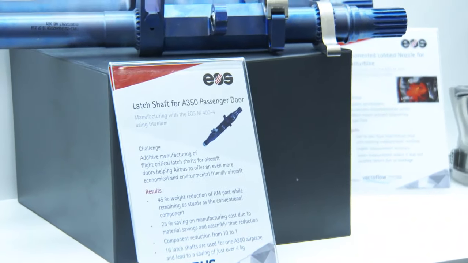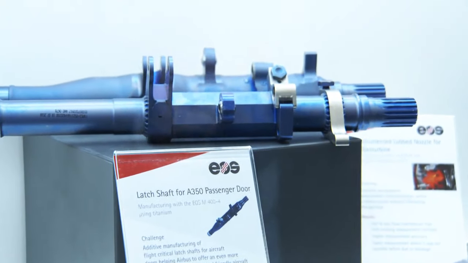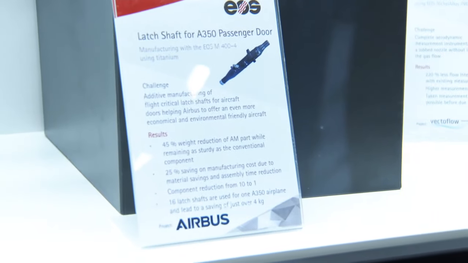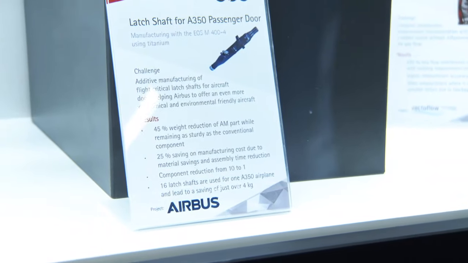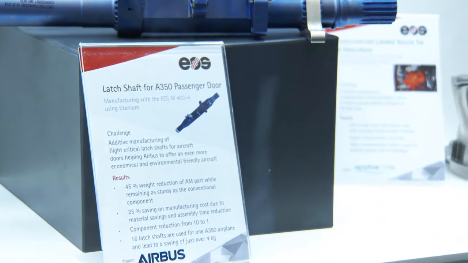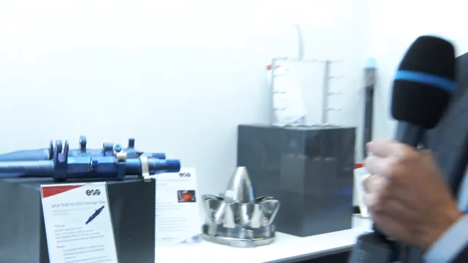So it's a latch shaft for the passenger door, and it's in serial production. And Airbus actually qualified this application on an EOS M400-4. And yes, I'm very proud of that, to have the EOS M400-4 qualified by Airbus for a critical aerospace application.